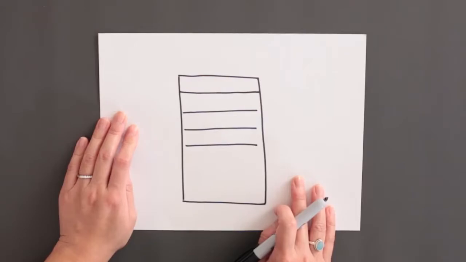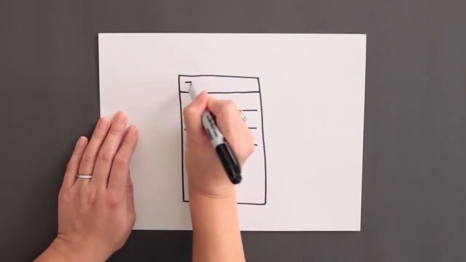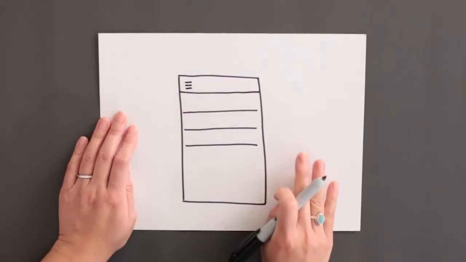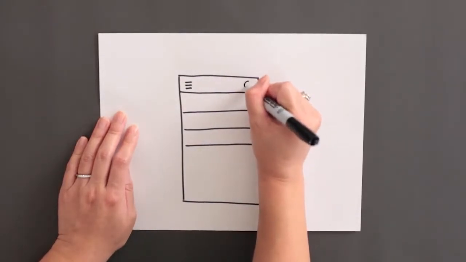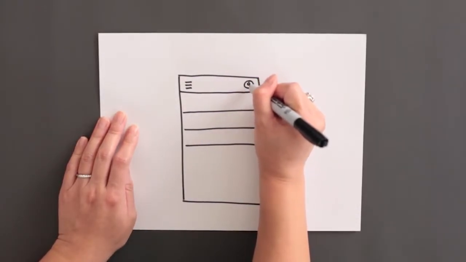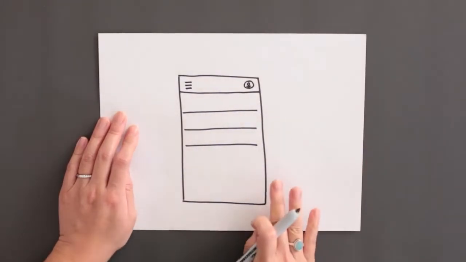I'll start in the top bar and draw a navigation menu icon. That's the icon on the top left with 3 horizontal lines. The navigation menu icon should be inside the top bar. Next, I'll add the avatar, which is a big circle with an icon of a person's head and stick figure body. I'll add the avatar in the top right corner inside the top bar.